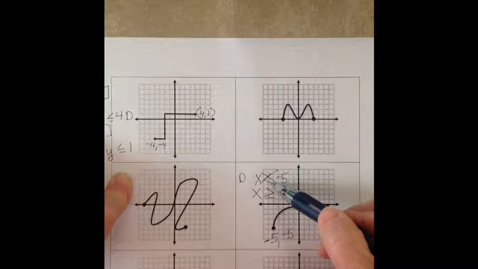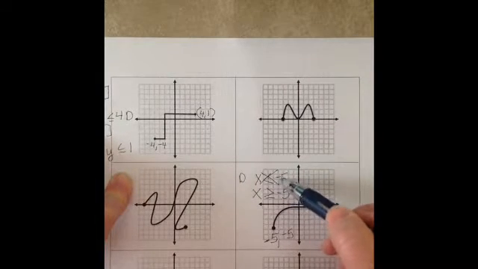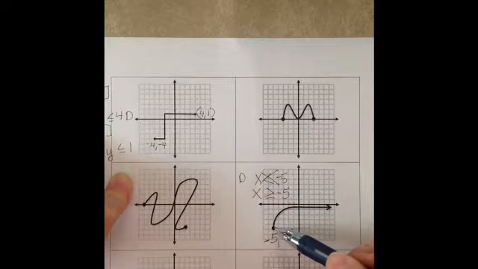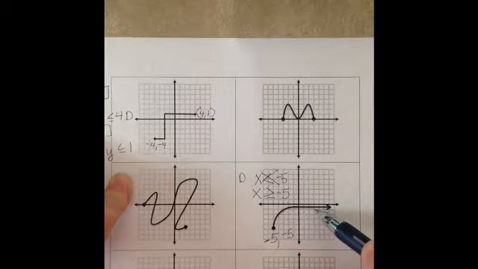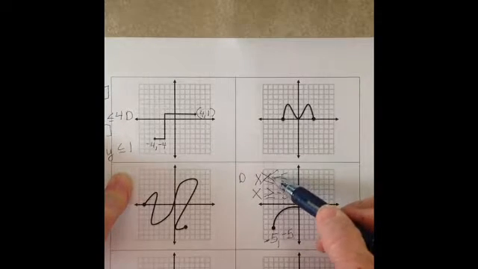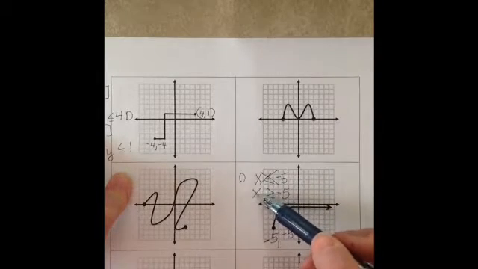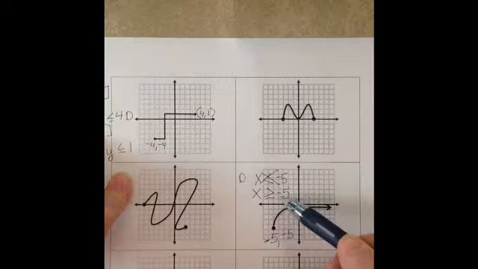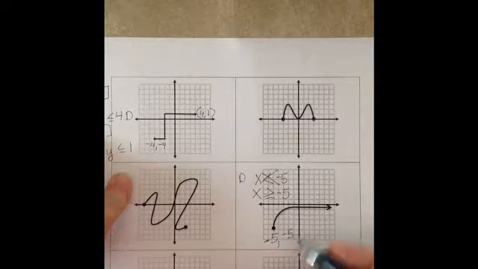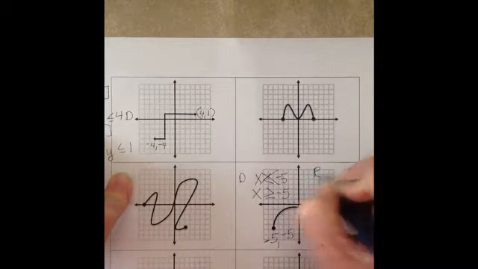I wrote it this way. I'm saying the mouth is to the bigger number. Well, when I look at here, is -5 bigger than all these x's? No. So I know I did it wrong. And I'm going to ask myself, if I turn it around, is x bigger than those numbers? Yes.